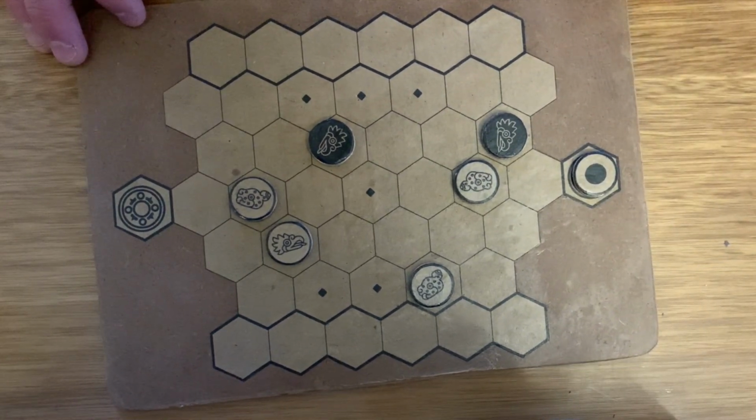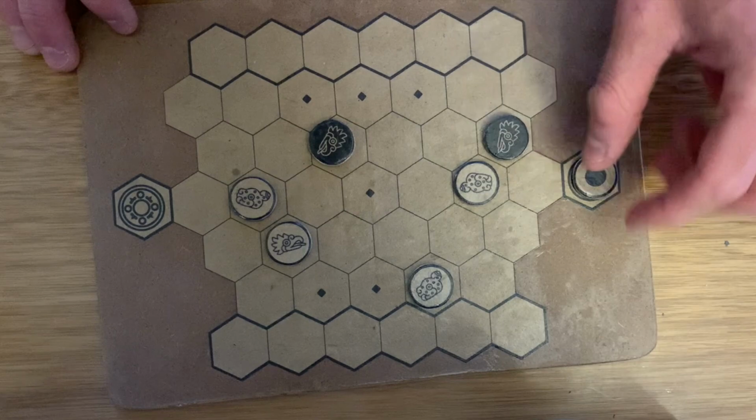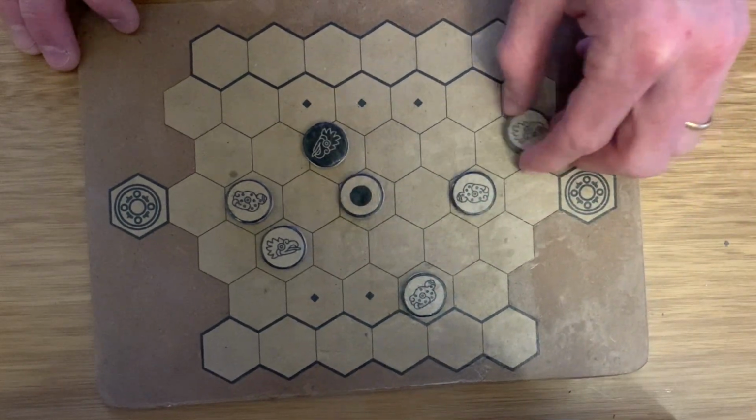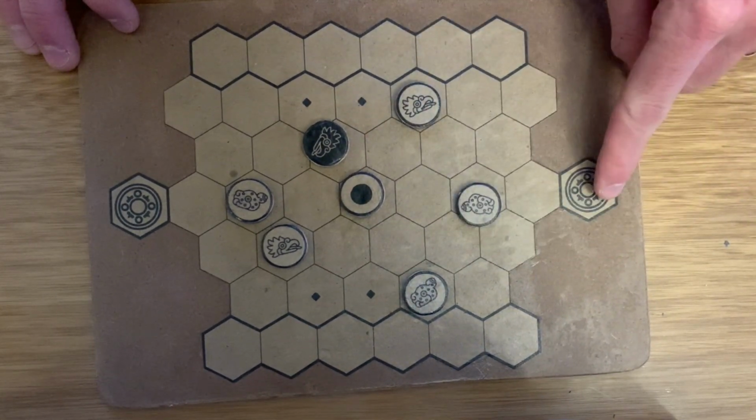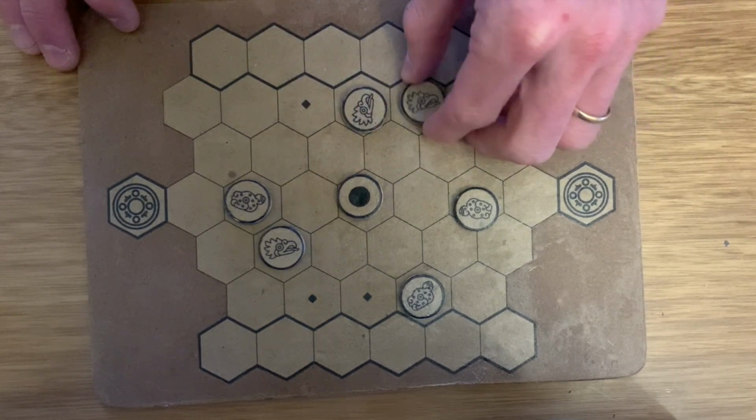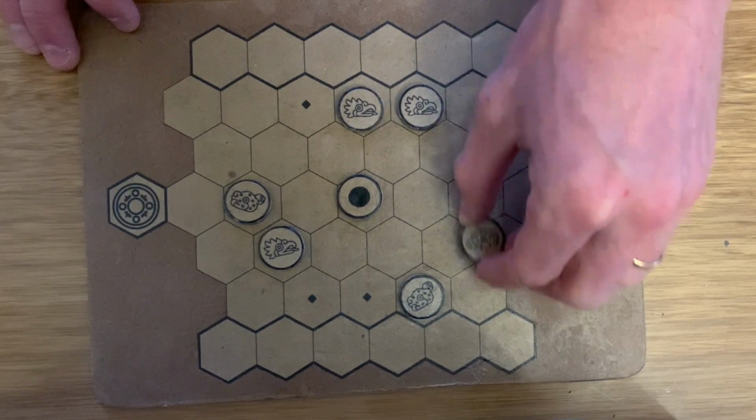Okay, the Eagles have scored a point now. And they did so by promoting and hitting it into the stone circle there.